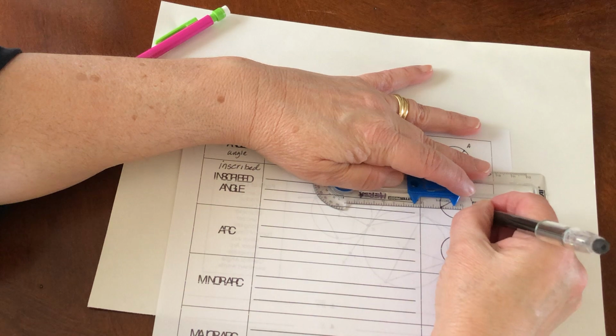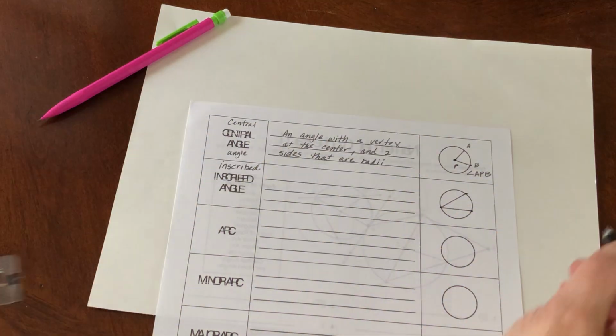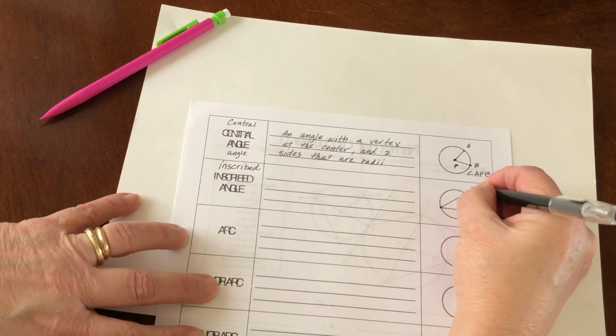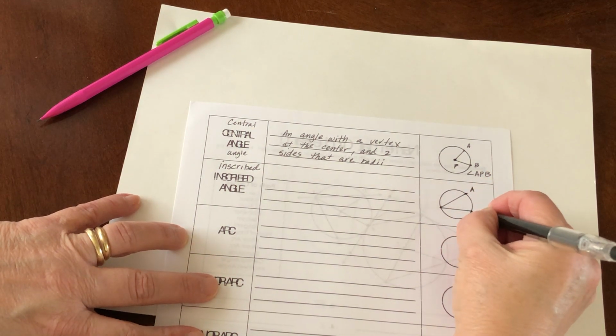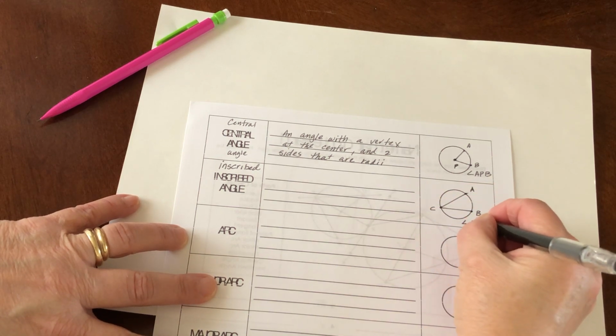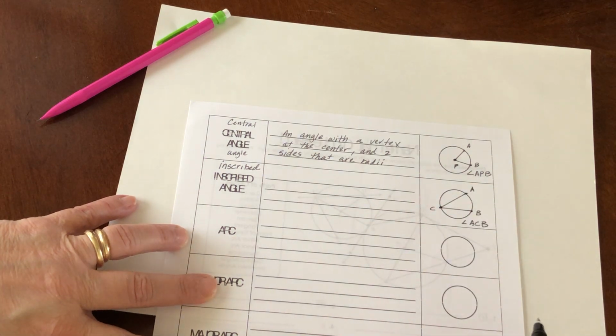So take a look here. I'm going to draw it just like this, and you should be drawing these all along with me. Don't just have me do the work here. So A, B, and I'm going to call this point C. So this would make this angle ACB because its vertex is here.